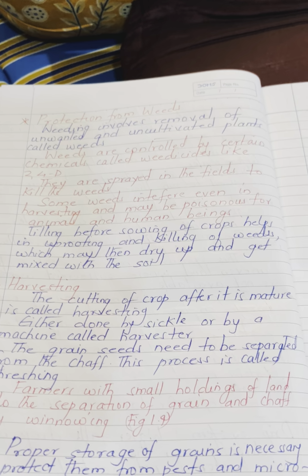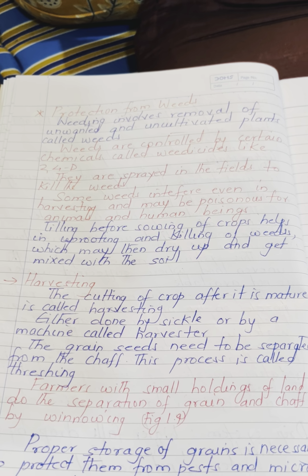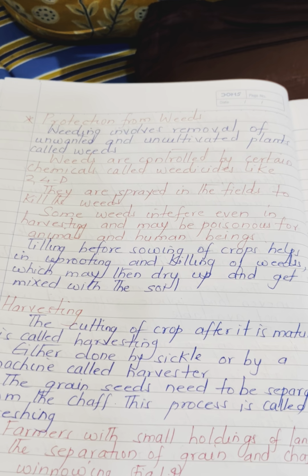Proper storage of grains is necessary to protect them from pests and microorganisms.